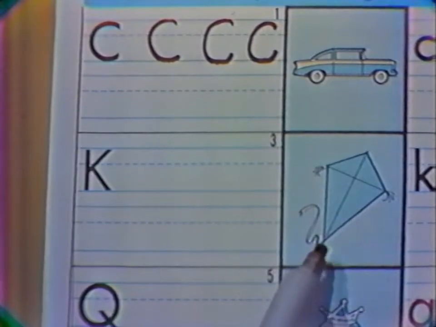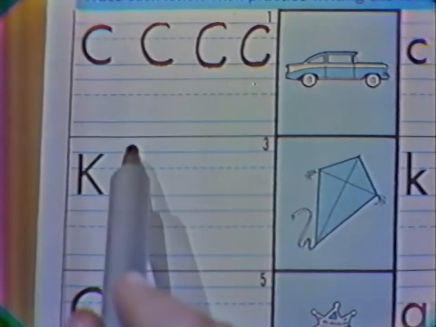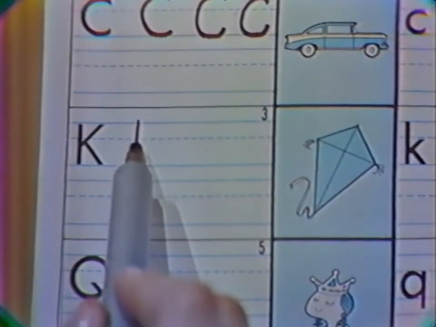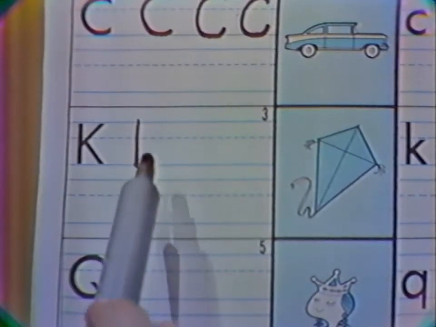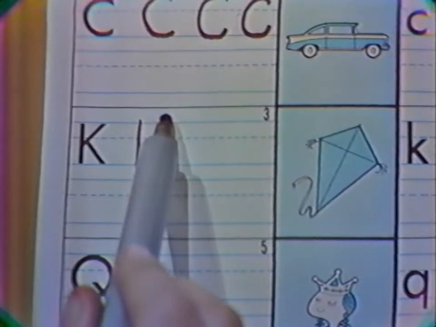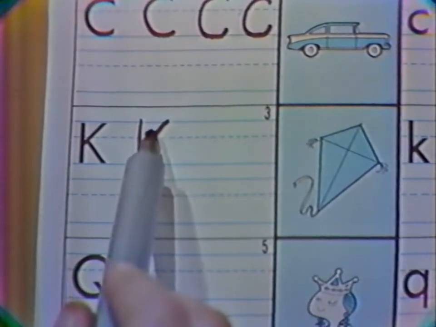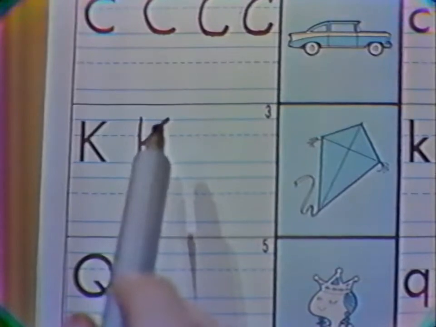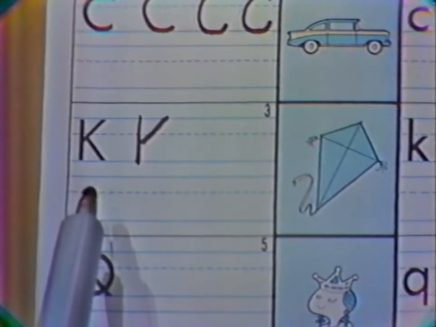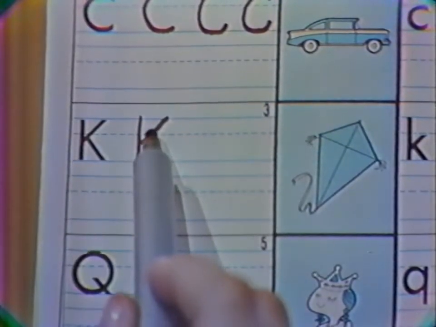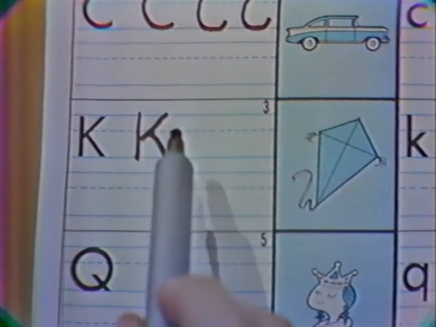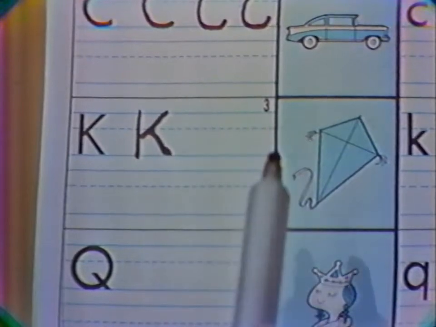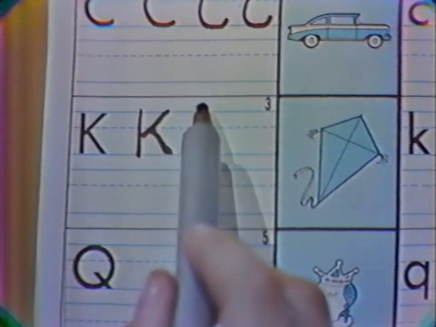as in kite. Now, to make the capital K, we start with a straight line from the very top of our space straight down to the bottom, just the way we make a small L. And then we make a second line from the top, slanting down to the left to meet our first line in about the middle. And then we make our third line from a little above where our other 2 lines met, slanting down to the right all the way to the bottom line. Capital K. Write it again.